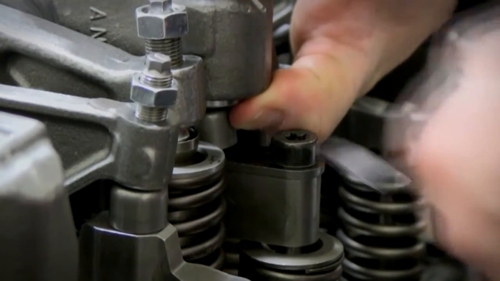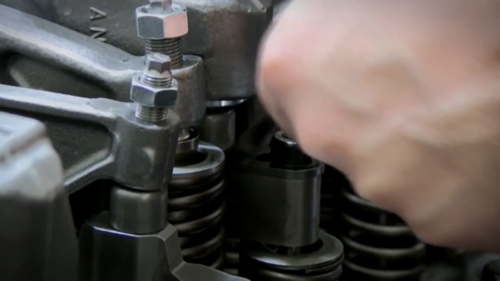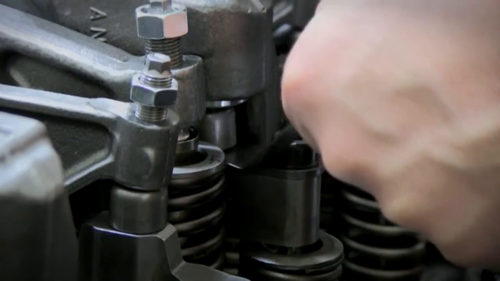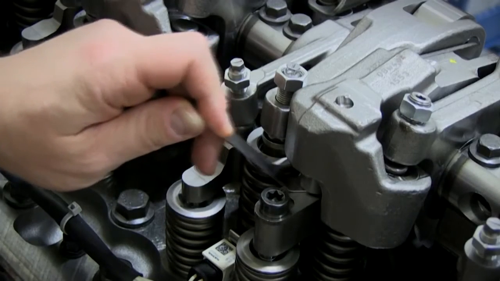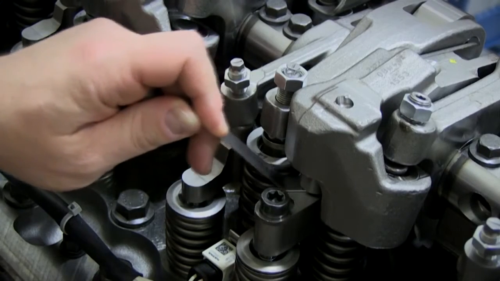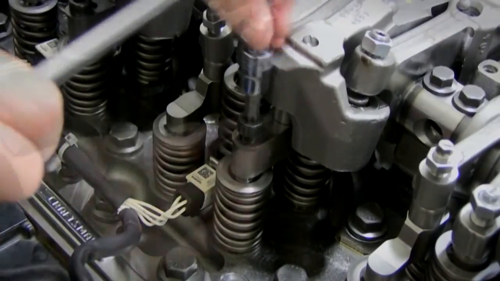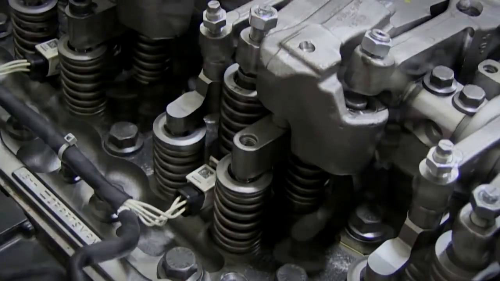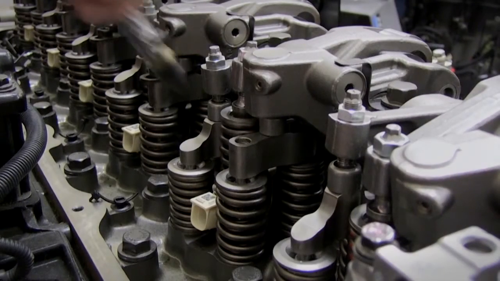Press down on the back of the exhaust rocker and insert a feeler gauge of the proper specification between the bridge and the brake plunger. If clearance is not within specification, adjust it using shims placed on top of the valve bridge. Remove the shim retaining screw and remove the shim. Use compressed air to clean out the shim bolt hole.